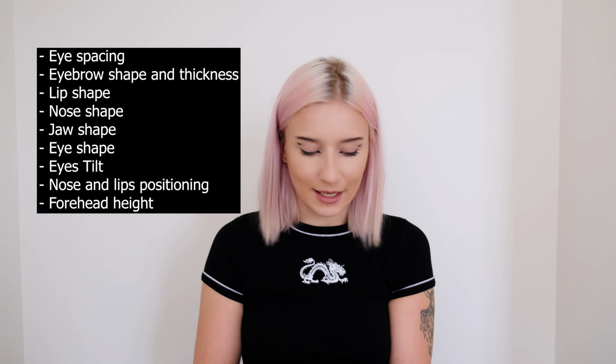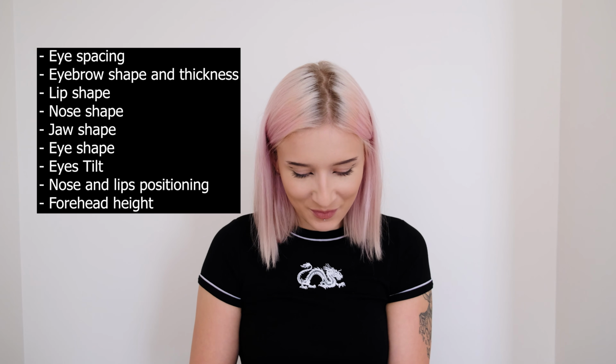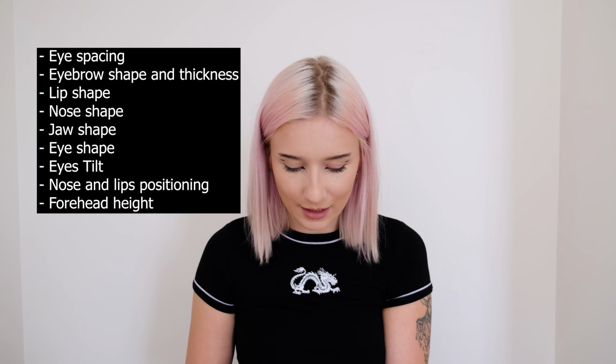So the features that you need to focus on for staying the same or exaggerating are eye spacing, eyebrow shape and thickness, lip shape, nose shape, jaw shape, eye tilt, nose and lips positioning, forehead height. You can kind of see what category is important: shape and positioning.